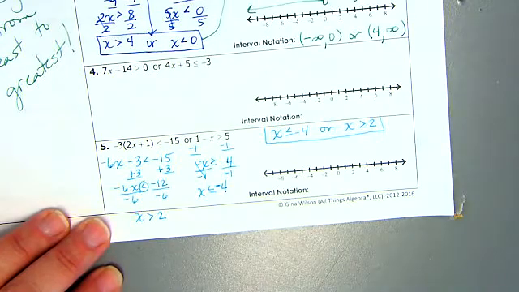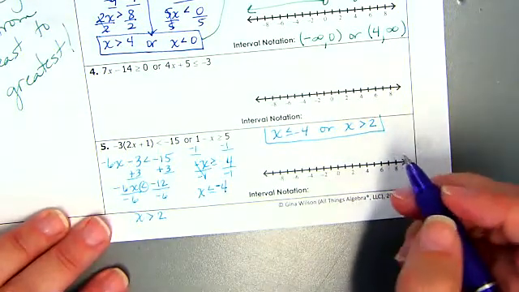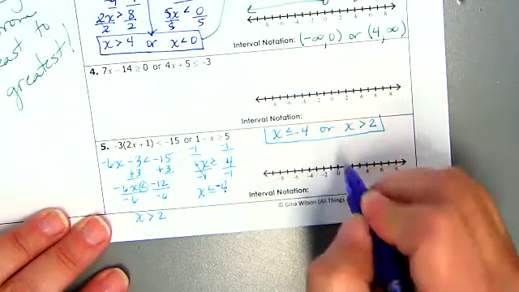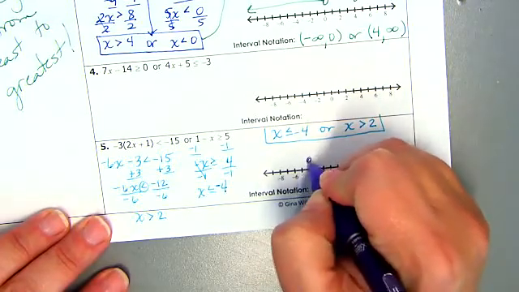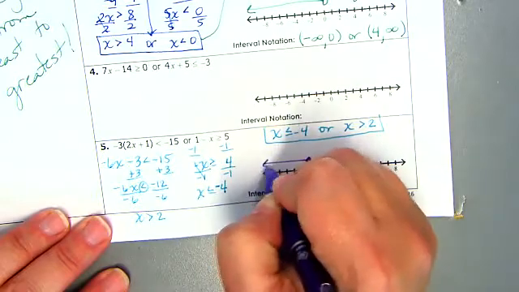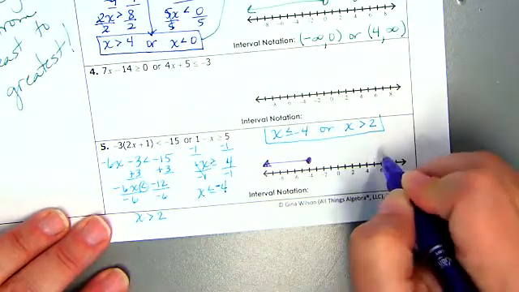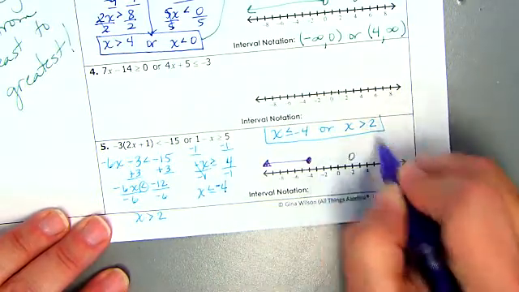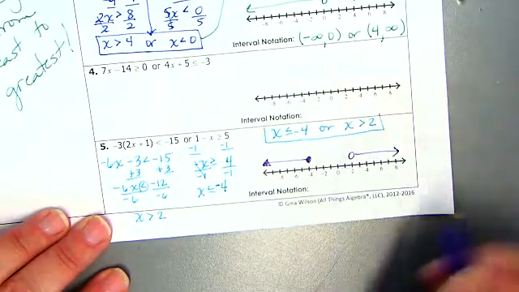And now I graph and write the interval notation. So I have x is less than or equal to negative 4, so therefore that's going to be a filled in circle. It's less than, so I'm going to the left. Then it's on 2, it's an open circle because it's not equal to, and it's greater than.